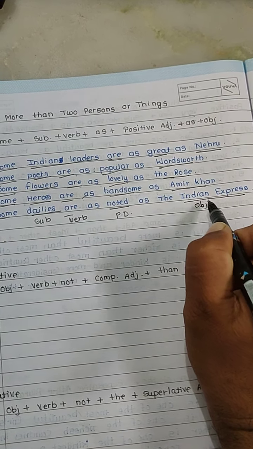Second sentence: Wordsworth is the object. Wordsworth is not so popular. Here it is more popular, here it is most.